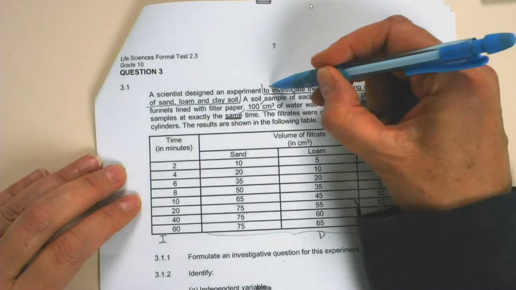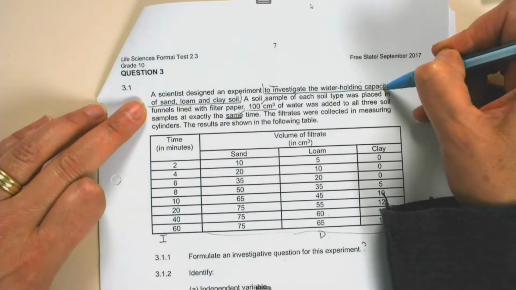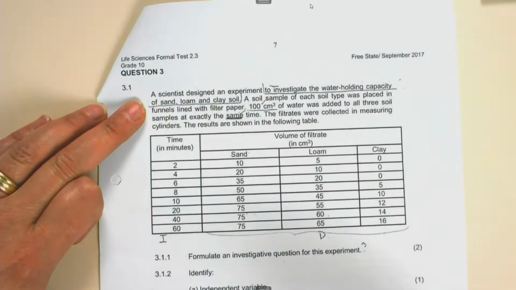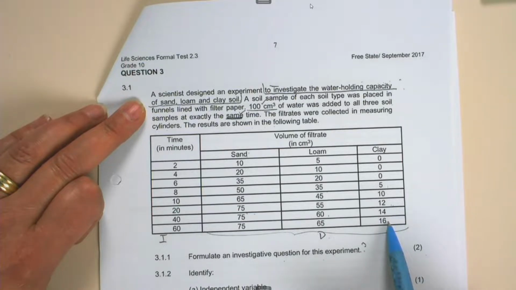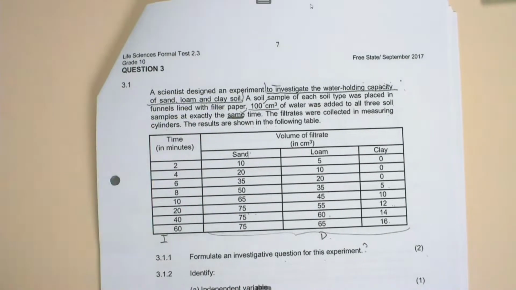And then when I have to formulate a conclusion, I go back to the aim, to investigate the water holding capacity. So I use that to give my result. And what can I see here? Which one kept most of the water back? That would be clay soil. So I will say clay soil has the best water holding capacity, and that is then my conclusion.